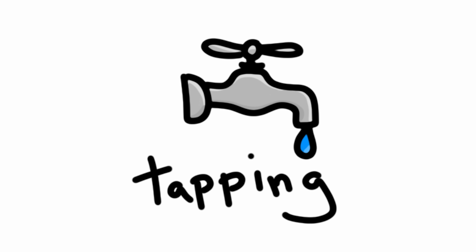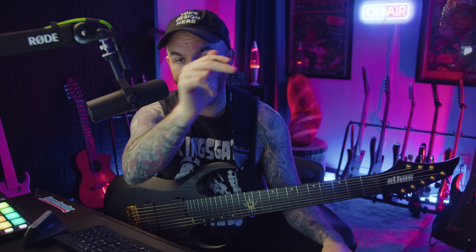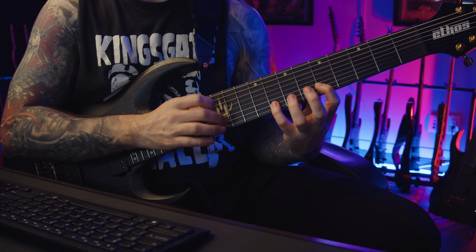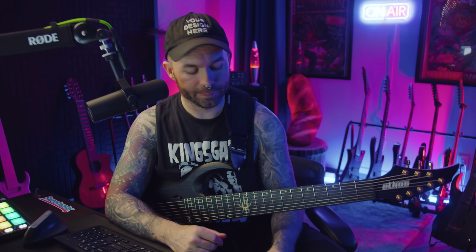Tapping is where you take your picking hand and you perform hammer-ons and pull-offs with that hand. Rather than sticking over on your fretting hand, you're going to use the other hand to do something kind of like this. One of the benefits of tapping means you can actually stretch out the intervals of what you're playing to bigger gaps than your fretting hand could ever stretch to play. Or you can use it to do faster, more intricate runs that would be very difficult to pick, kind of like this.